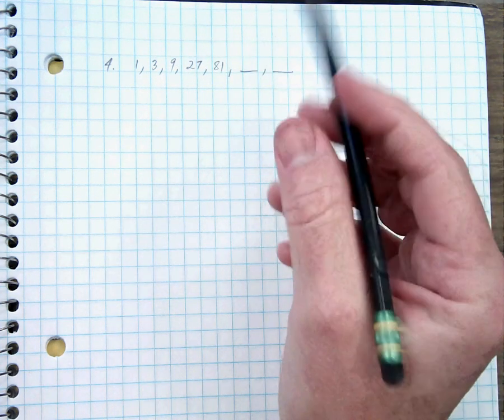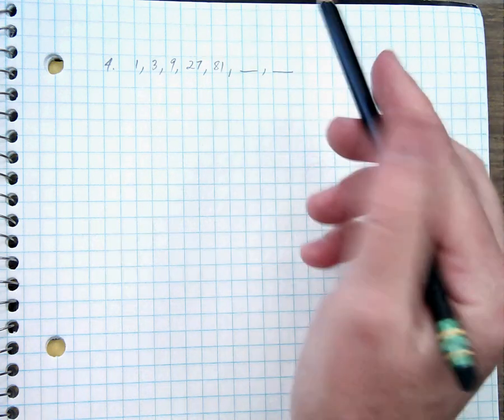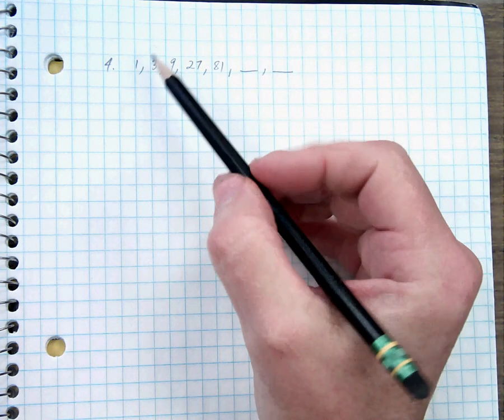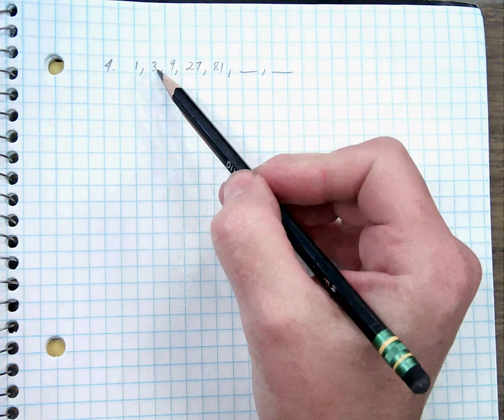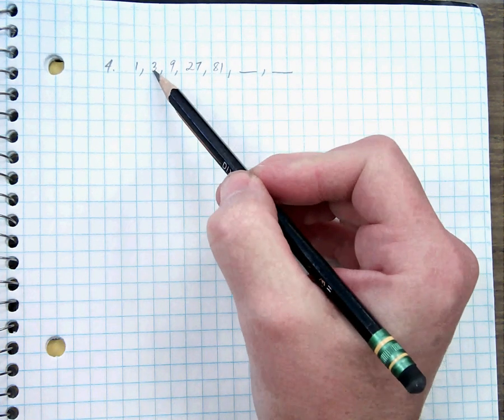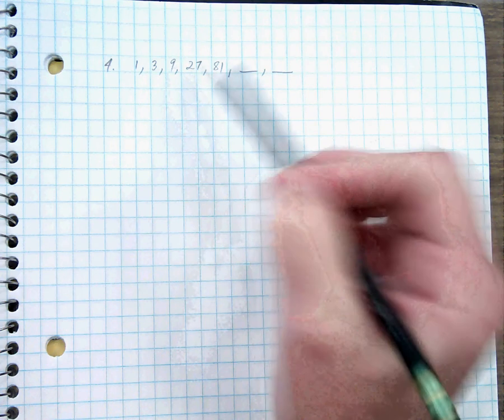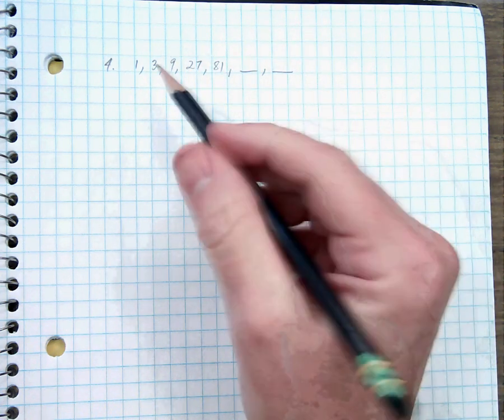So then I would look at, are we multiplying by the same thing every time? Well, you would need to multiply 1 by 3 to get 3. Then if you multiply 3 by 3, you get 9. If you multiply 9 by 3, you get 27. So that's it. We're multiplying by 3 every time.